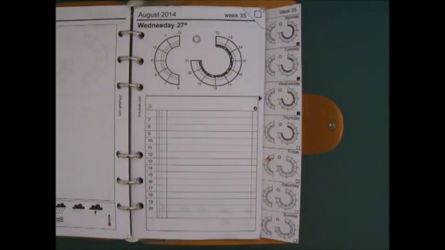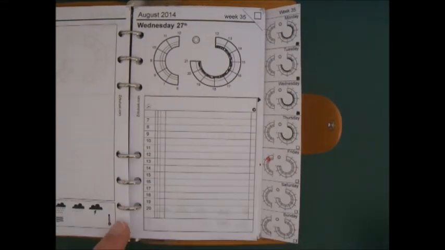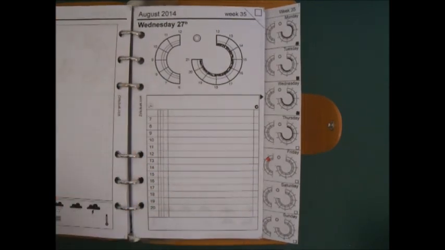I use two colours. I use red and I use black. I don't see the need to fill things up with different colours. I just want things to stand out. I will probably change this particular arrow to red to make it stand out more, but at the moment this is working for me reasonably well. It'll probably be altered, but we'll see.